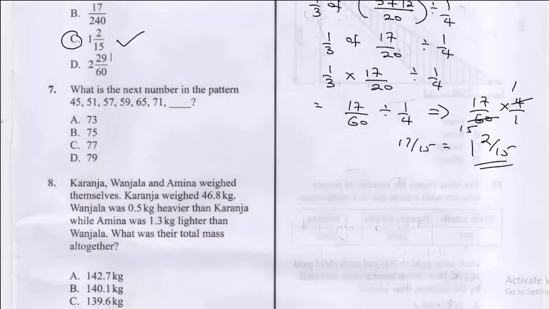Question 7 says this is the number. What is the next number in the pattern? So we have 45. Now the next number is 51. Now let's see what's the pattern. This is 45. Notice there's a difference of 6. Now the next number is 57. Notice there's also a difference of 6. Now the next number is 59. Notice there's a difference of 2.